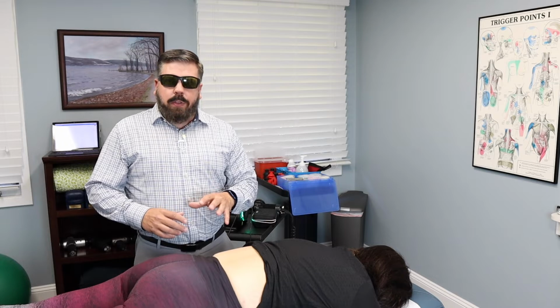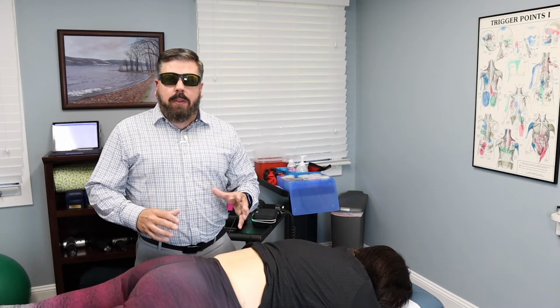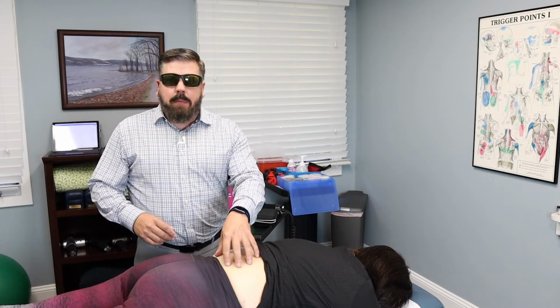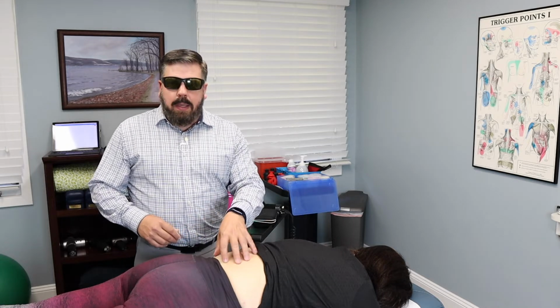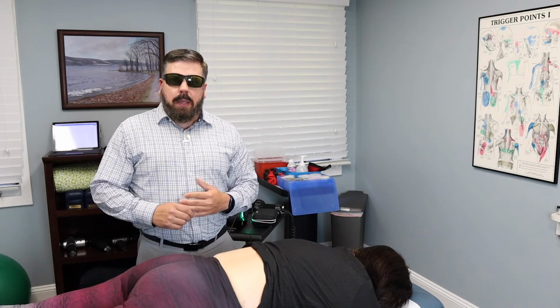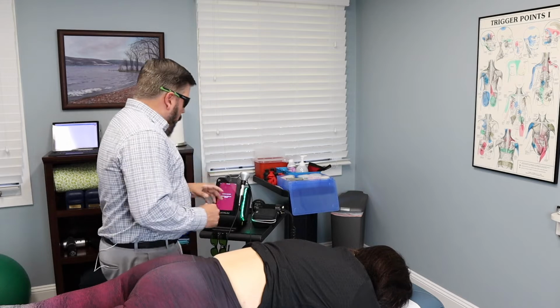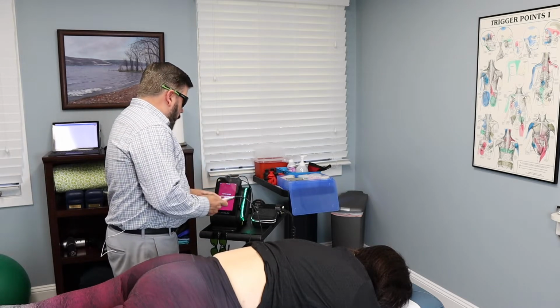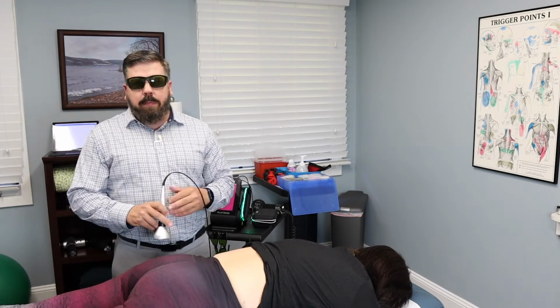The nice thing with the laser therapy is there are protocols for all different areas in the body. So what I'm going to do is demonstrate what it's going to look like for the lower back, and then I'll talk about some of the other applications we use it for. We're going to select the lower back protocol. In her case, we're selecting the sciatica protocol.